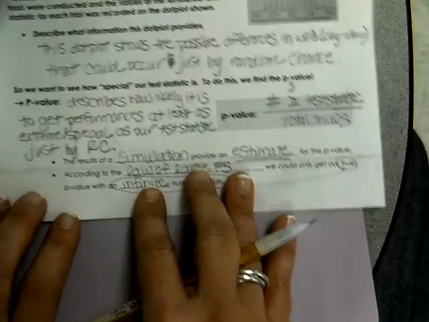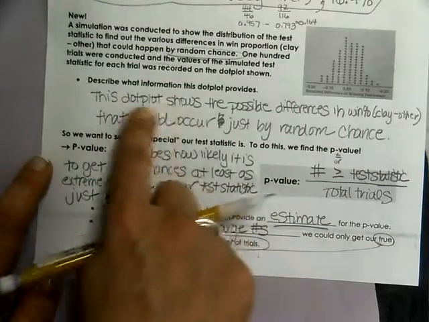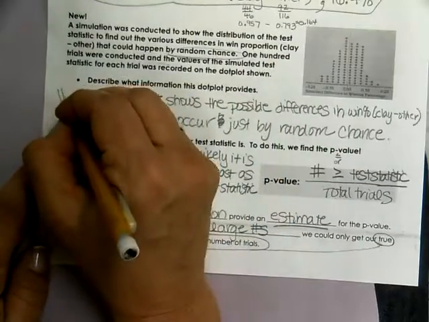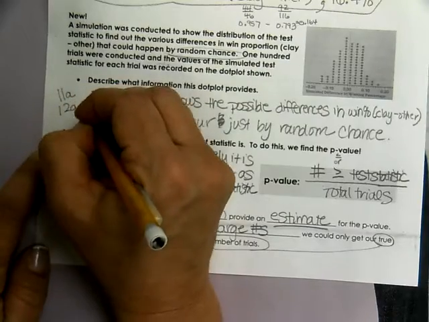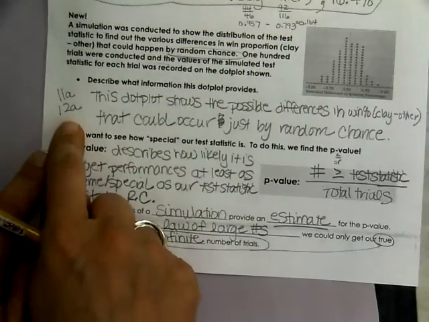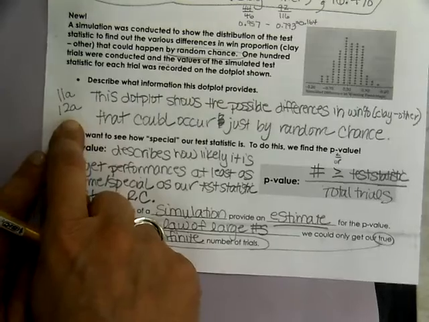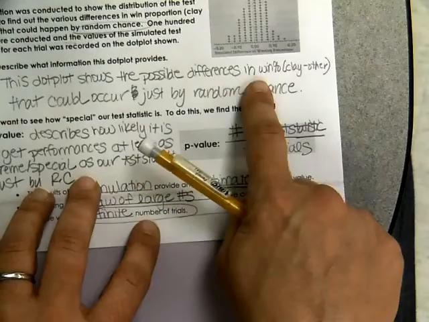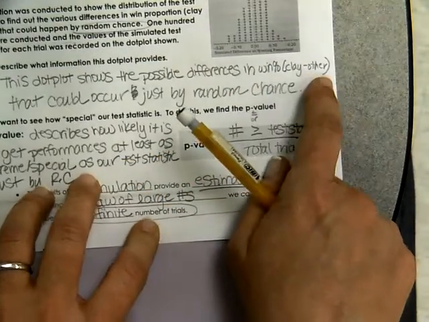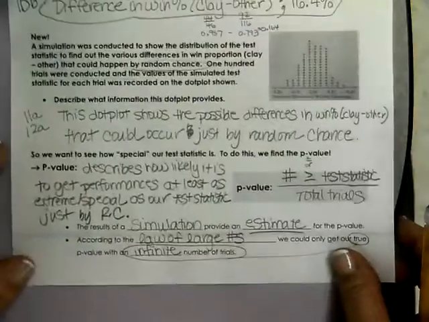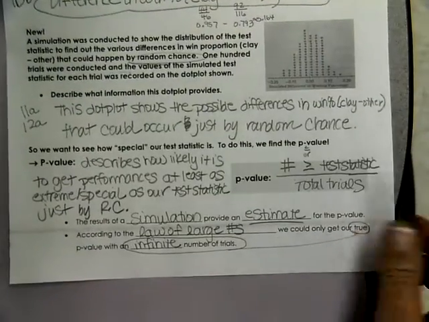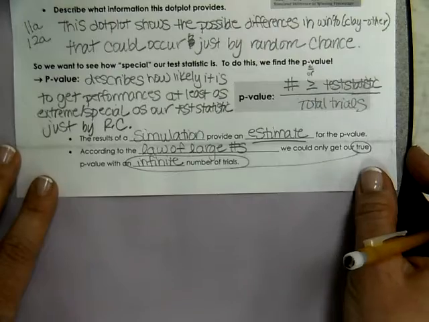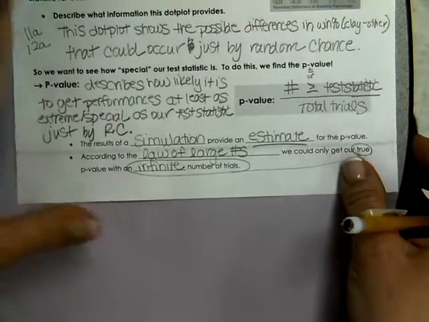Okay. Before we flip the page, the information the dot plot provides is going to be very similar to what you're going to do in 11A and 12A on the homework, okay? But it's not going to be the possible differences in win percentage, clay minus other. It's going to be whatever test statistic you're dealing with in 11 and 12, okay? Hopefully we're set there. If not, these are online. You can go back, rewind, and watch.